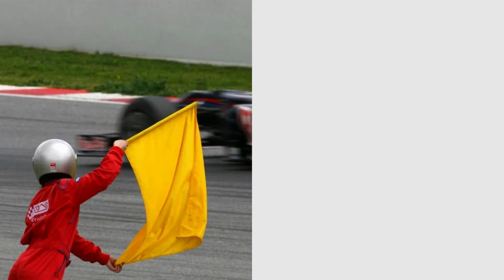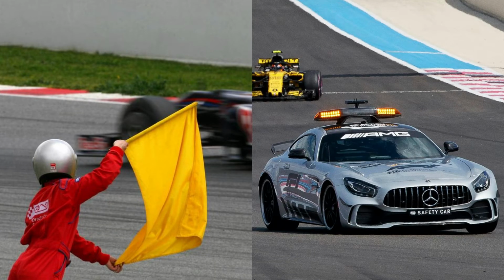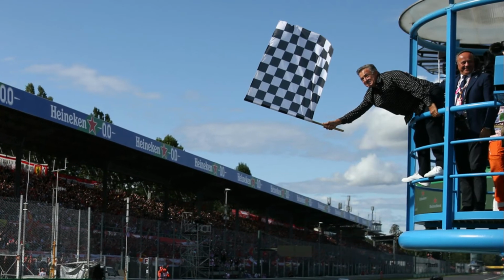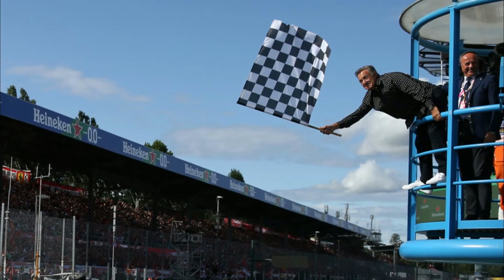Finally, I'm going to be talking about the flags and the safety car, why they are shown or deployed and what they mean exactly. The first one is quite obvious. The checkered flag marks the end of the race and it's the most recognizable.